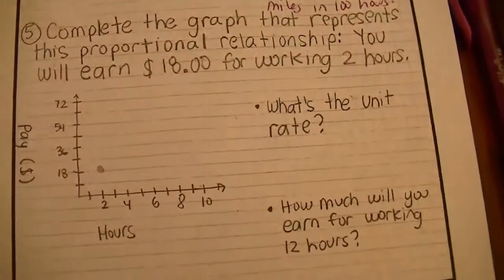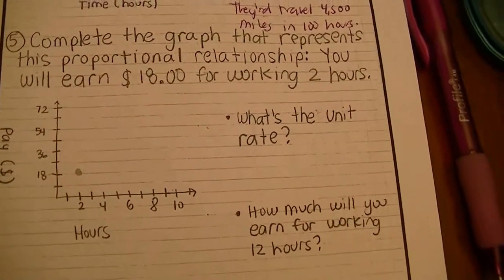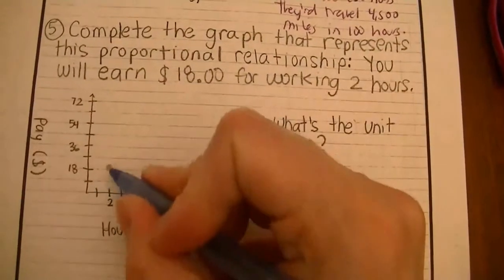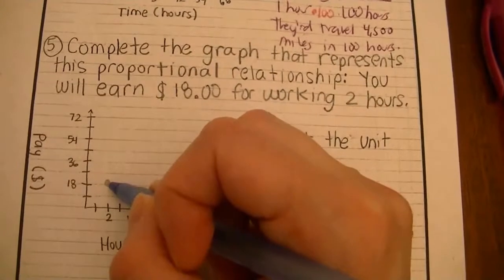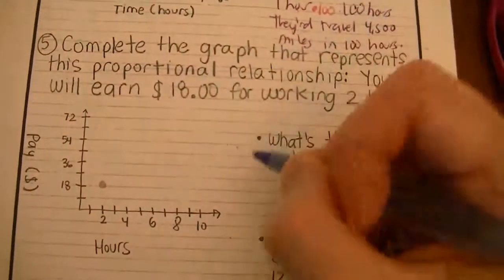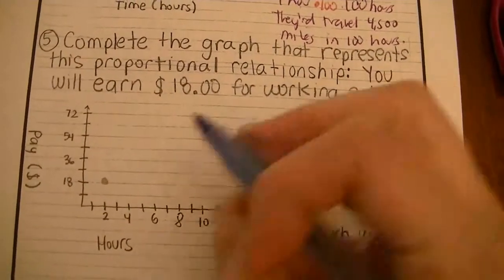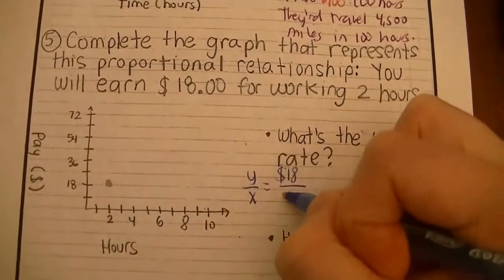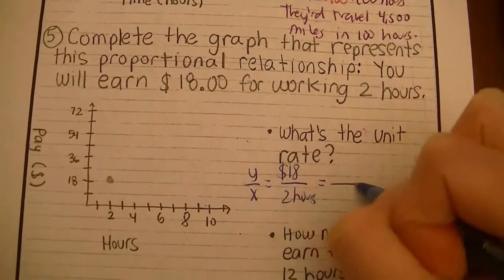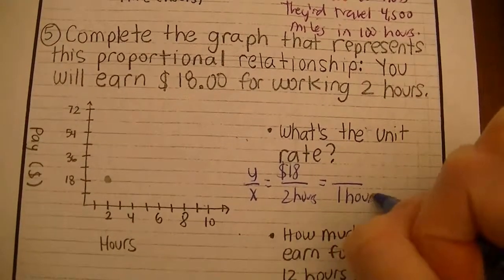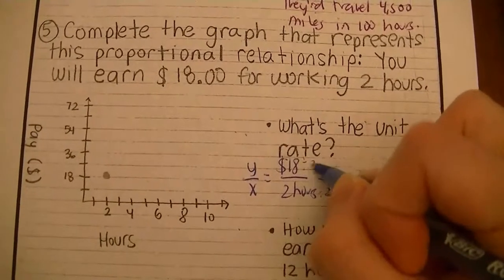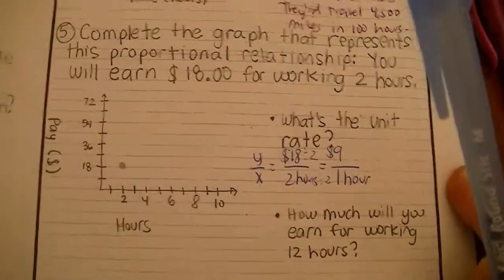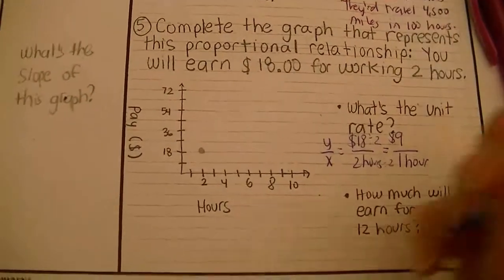Okay, so let's go ahead and complete this, but I think it would really help if we found the unit rate real quick. And all we need to do is just use that 1 point right there, because I know it's a proportional relationship. So y divided by x, and y is $18 for 2 hours. So for the unit rate, I want to know how much they make for 1 hour. So I'm going to divide by 2, divide by 2. 18 divided by 2 is $9 per hour.